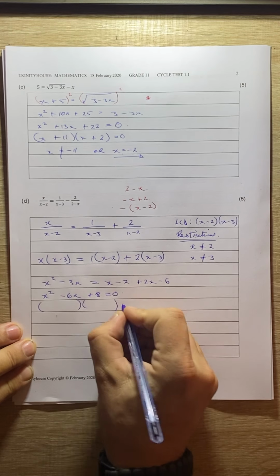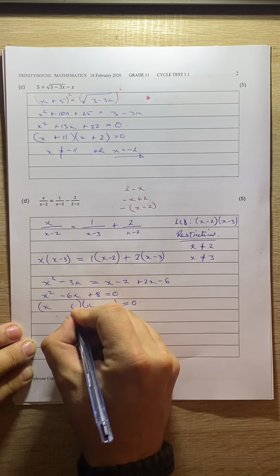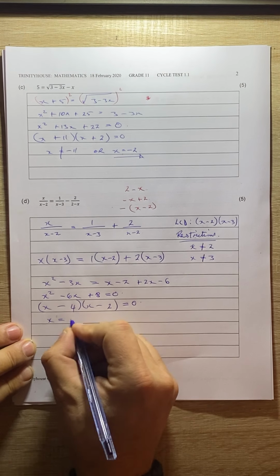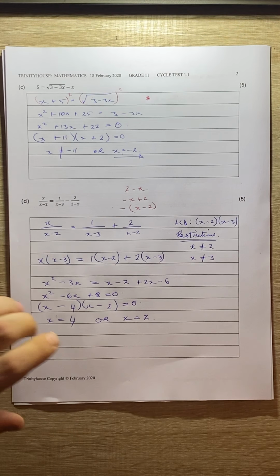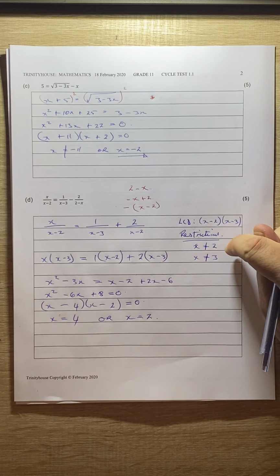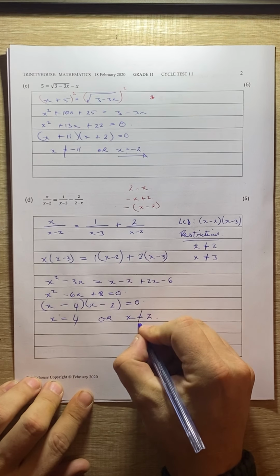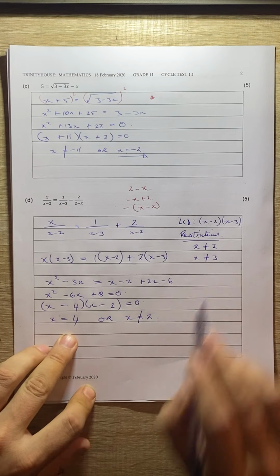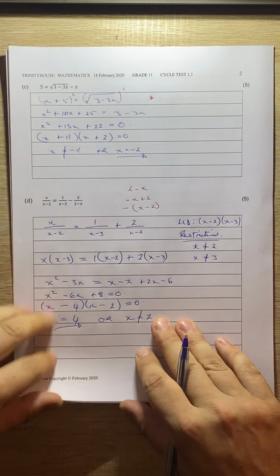Factorize this. x, 4 and 2. Minus, minus, so we get x is equal to 4 or x is equal to 2. Now, we need to check our restrictions. So x cannot be equal to 2. In other words, we cannot have that one. Okay? x equals 4 we can have, because it's none of our restrictions. All right.